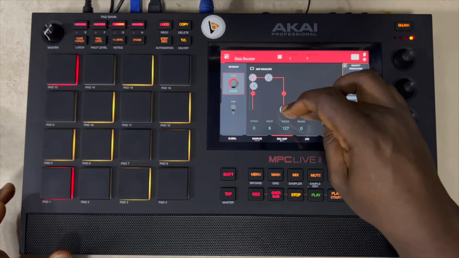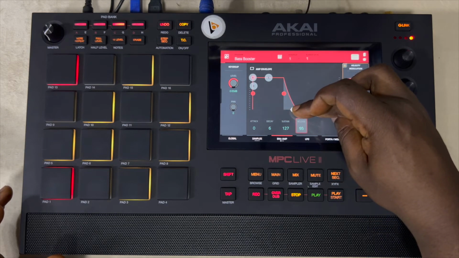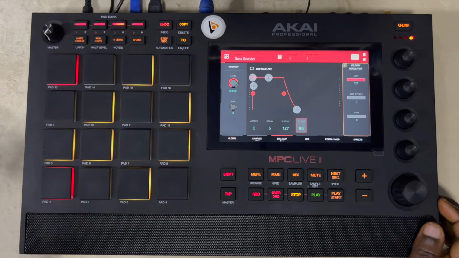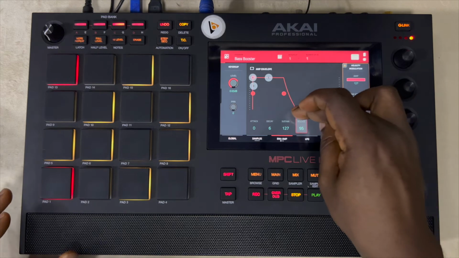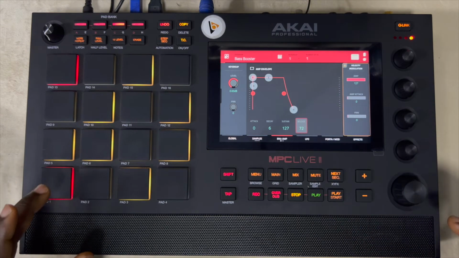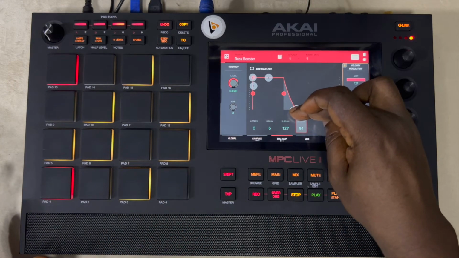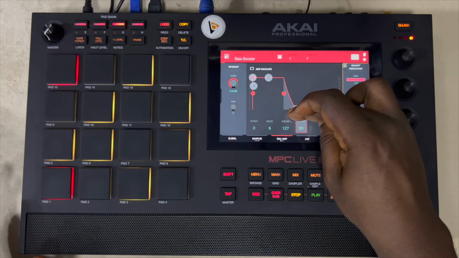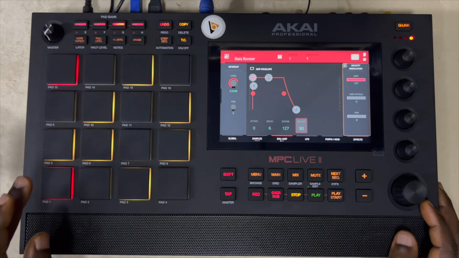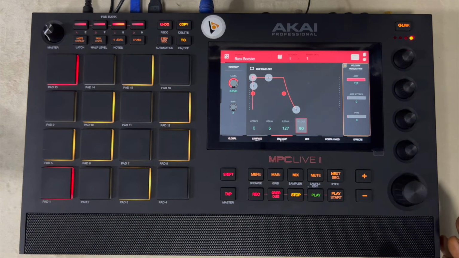So we're saying, just increase the release to a number where it will extend out and that click will be taken care of. Even this still works, but I like it to be a little bit prolonged. This works for me. So now the click is gone.